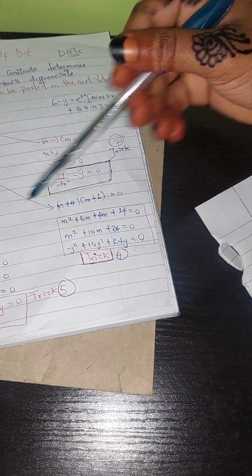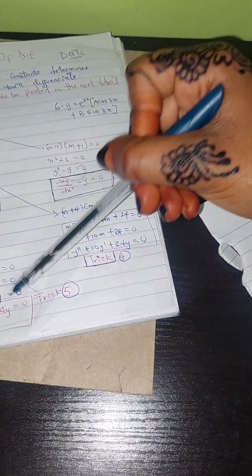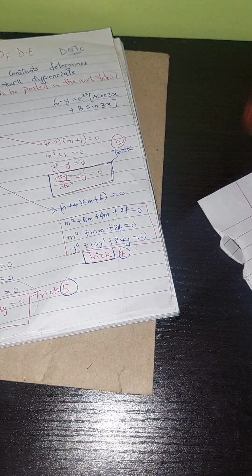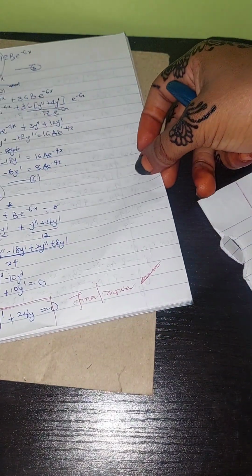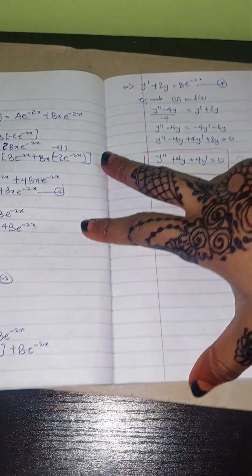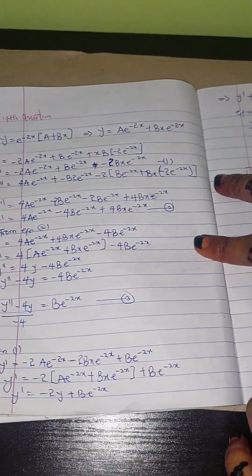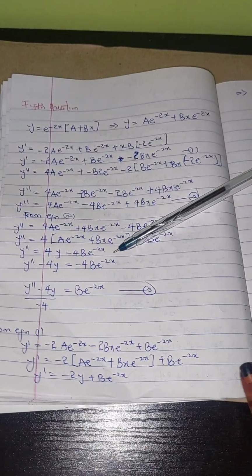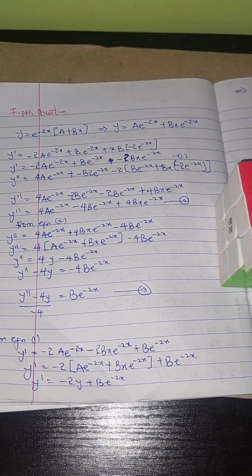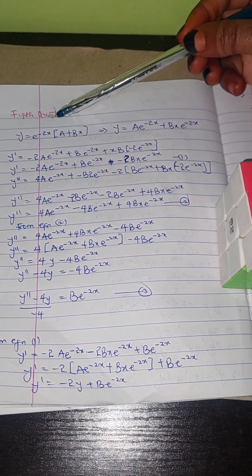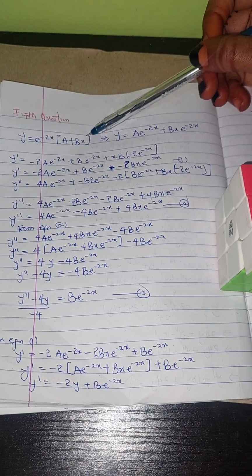So going to the next question, we have this. You should have this as your solution. If you don't have this, then there's a problem. So last question, we have this. Y equals e raised to power minus 2x into a plus bx.